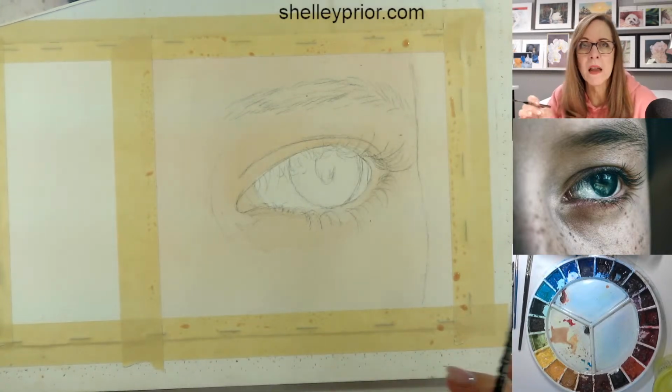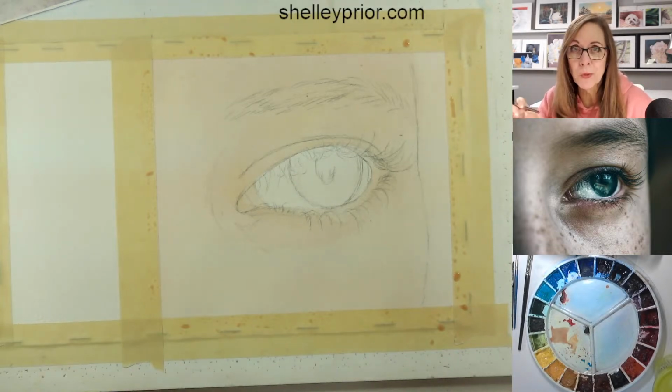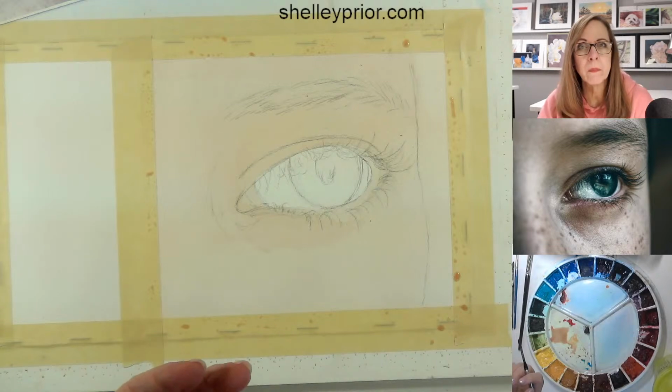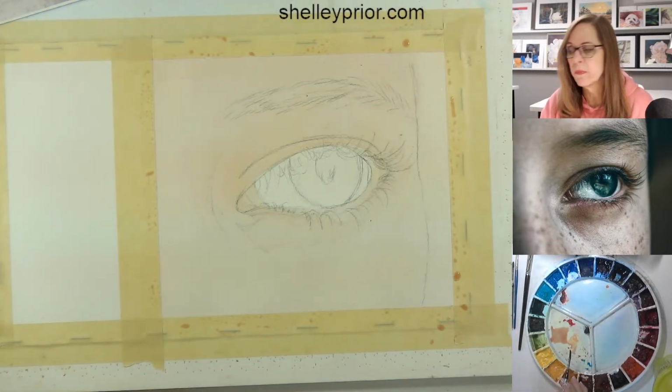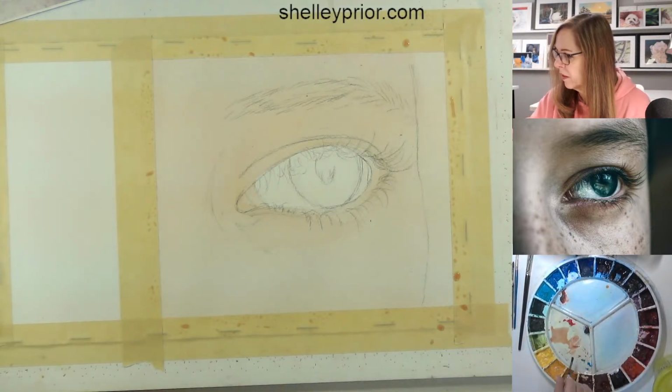You just add a little bit, try it out, and if you like it, don't put any more in. But if you just take a whole brush load of complementary color and mix it in, very often you end up just sort of destroying your puddle. So just put it off to the side, and then you won't have an issue.